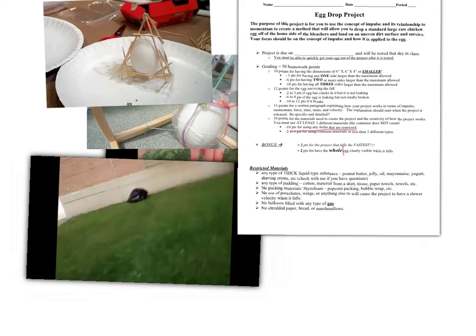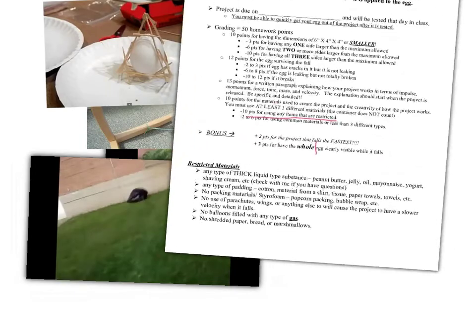The basis of that project was use a parachute. It wasn't about momentum and impulse when it hits the ground. It was about just making sure it lowers slowly when it was hitting the ground. So we don't want that either.